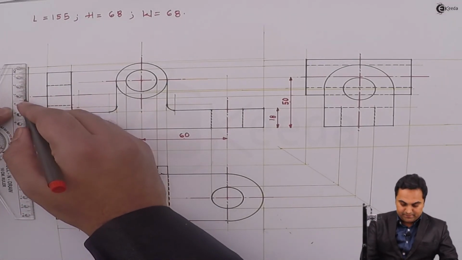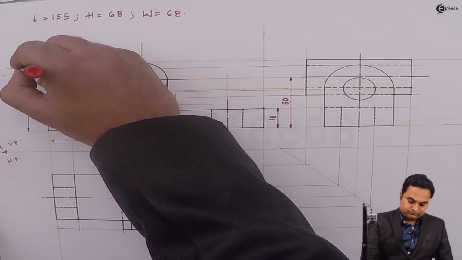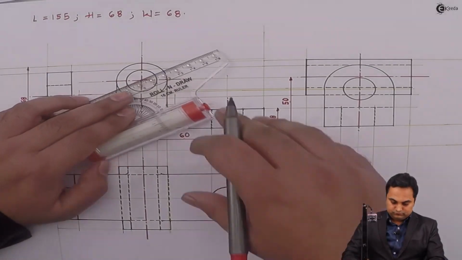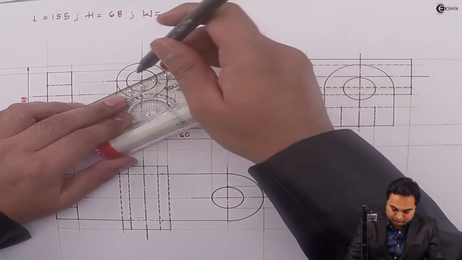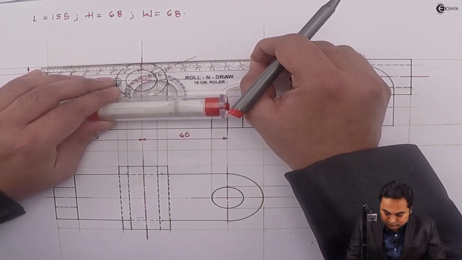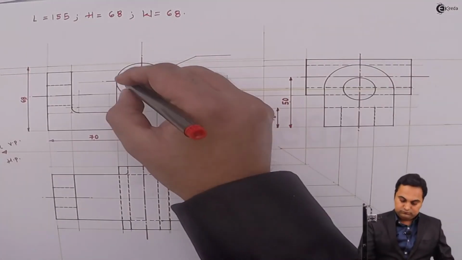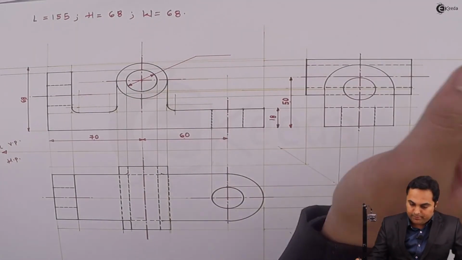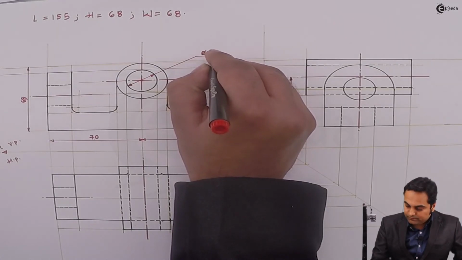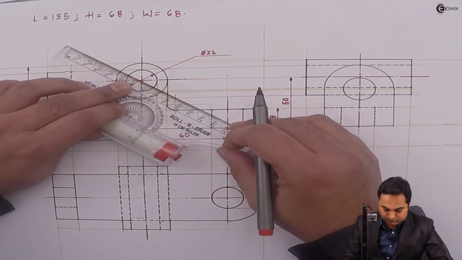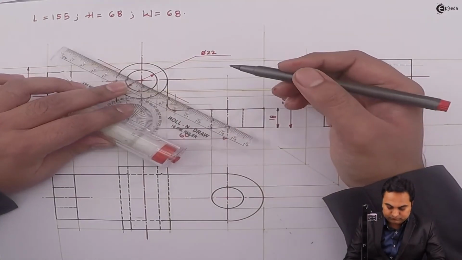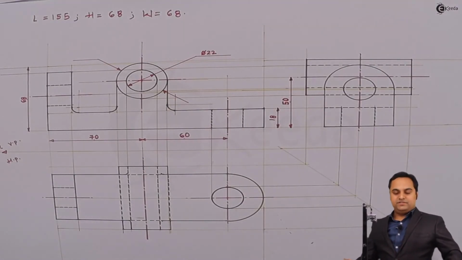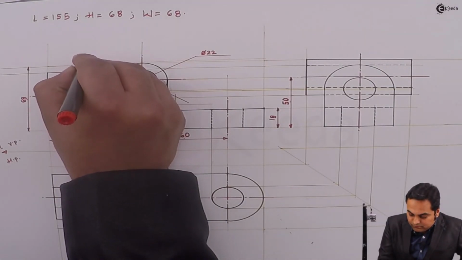Total height is 68 mm. Inner circle having diameter of 22 mm. Outer circle having a diameter of 36 mm.